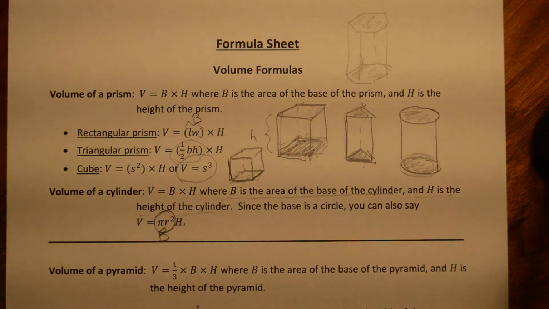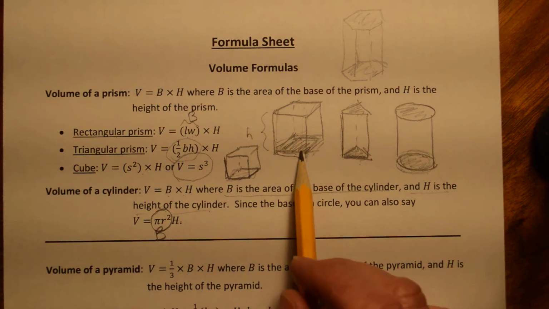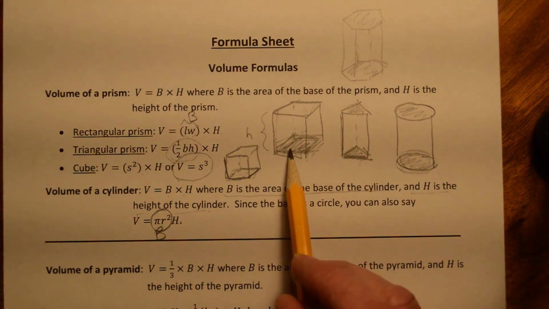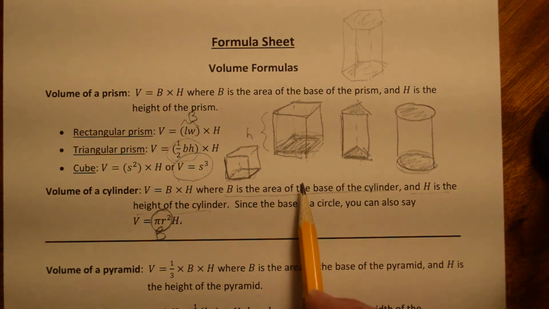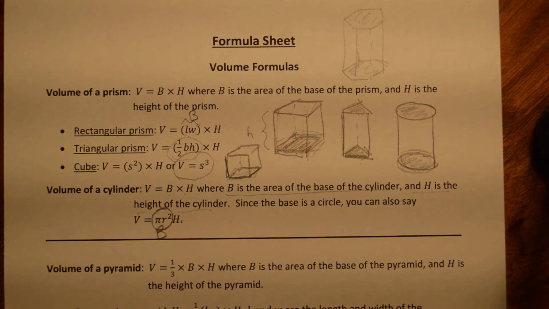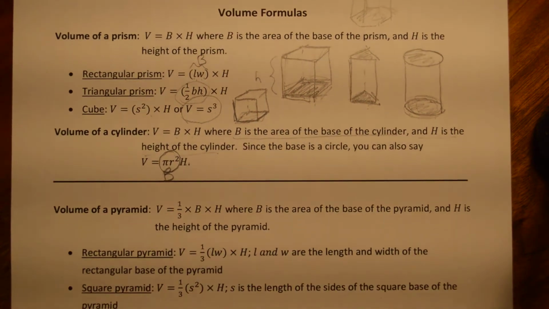So again, they all follow that same pattern. To find the volume, you find the area of the base and then multiply by the height. And again, I can't emphasize enough, prisms come from two identical parallel bases. We're going to look at some examples of that in just a second.